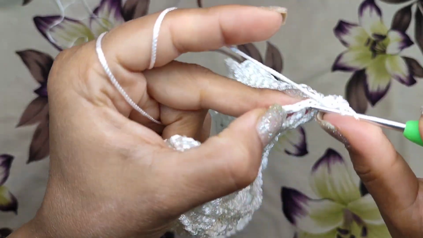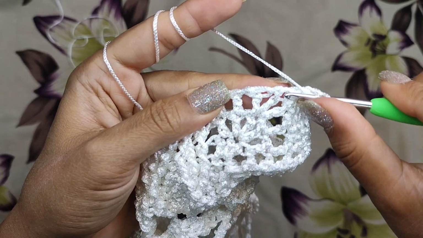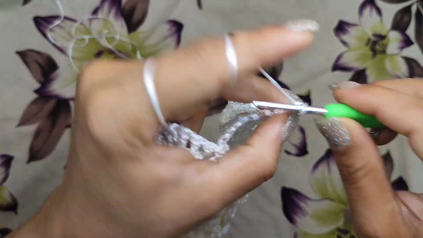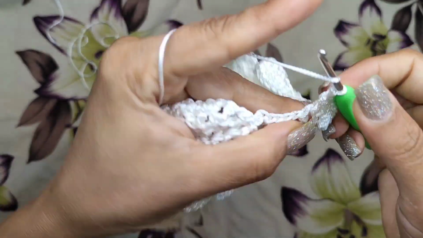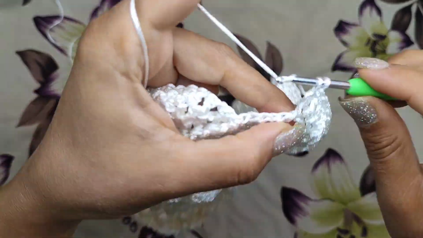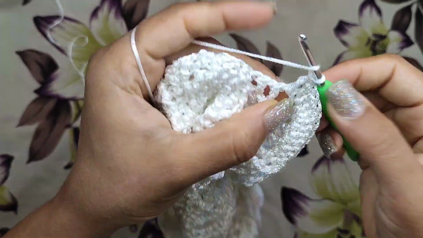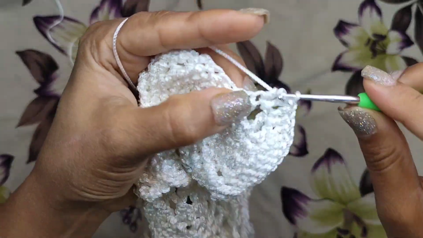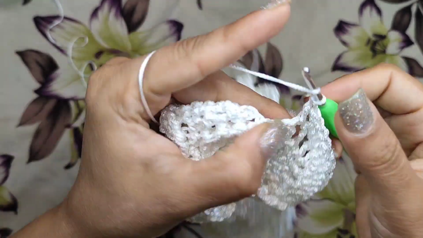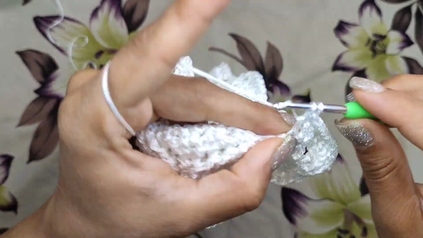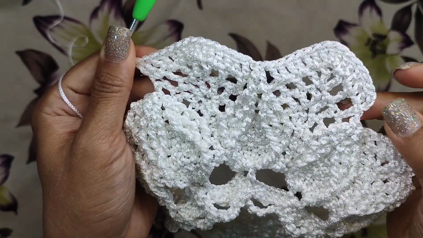1, 2 and 3, 1, 2, 3, 4, 5 and 6, chain 1 and continue this pattern until we finish this round, and I come back here.